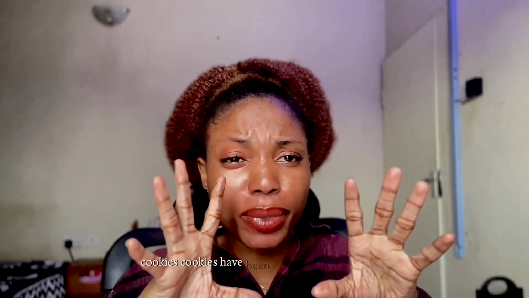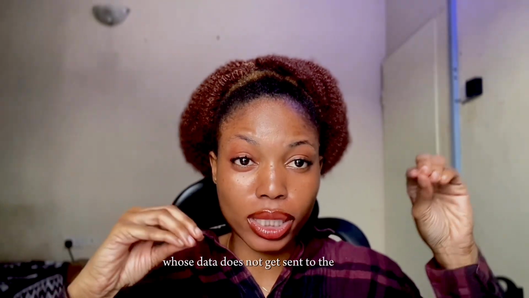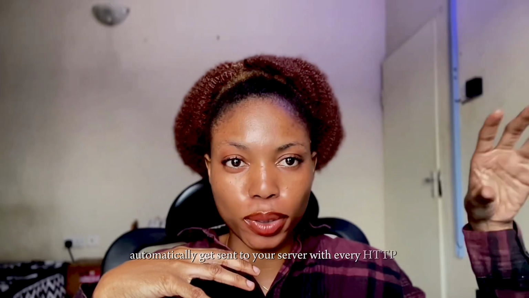Cookies. Cookies have been around for quite a while, and they are very different from session storage and local storage. Unlike session storage and local storage, whose data does not get sent to the server, data saved in cookies automatically gets sent to your server with every HTTP request.